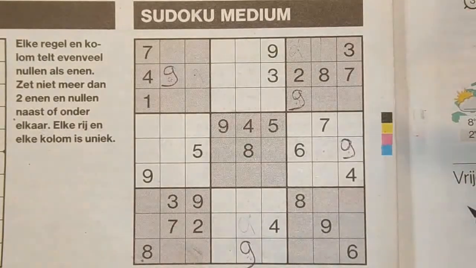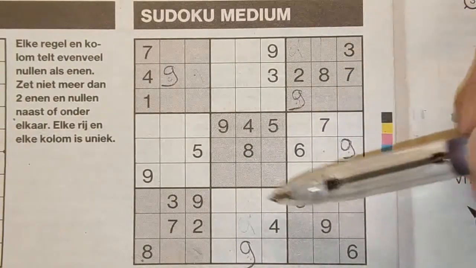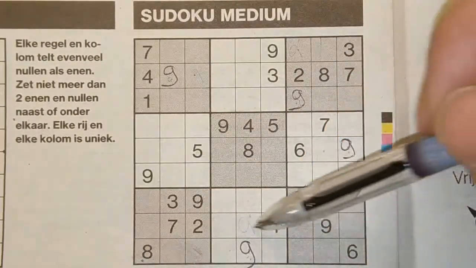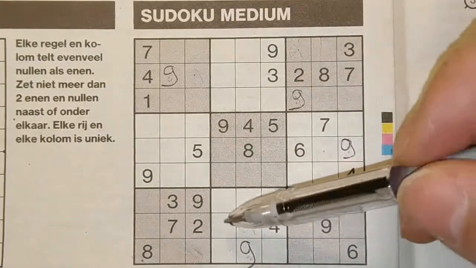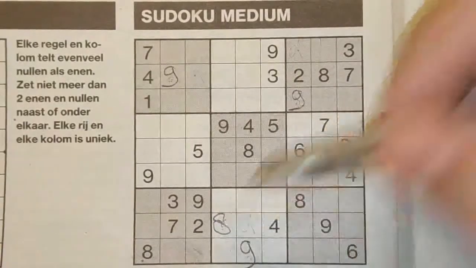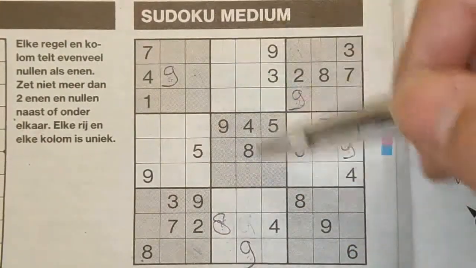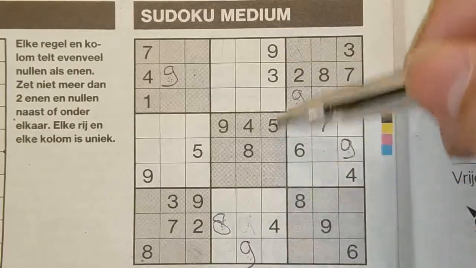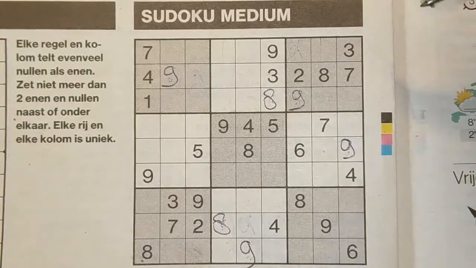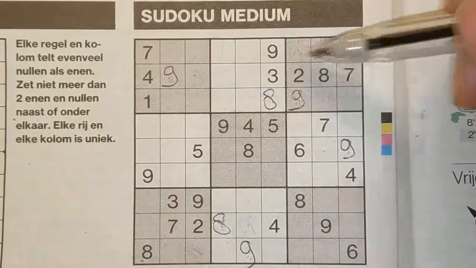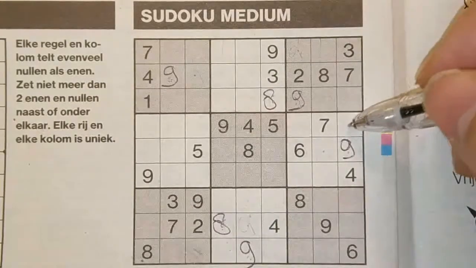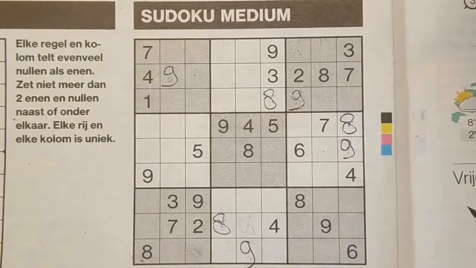Yes, alright. Then an 8 in this row, an 8 in that row. So in the row above, the only two places for an 8 is here or there. But I see here an 8, so no 8 there. 8 should be here. 8 in this column, 8 in the middle column. So in the column next, the only place for the 8 should be here. 8 in this column, 8 in the column next. So in the last column, the only place for the 8 should be here.